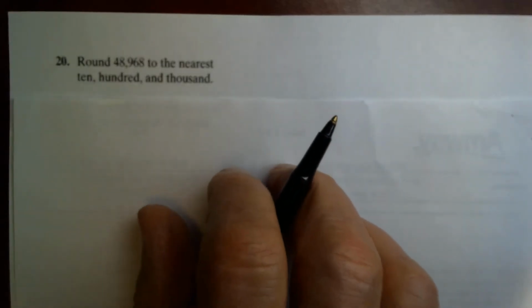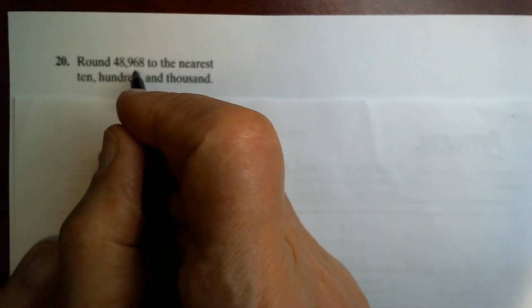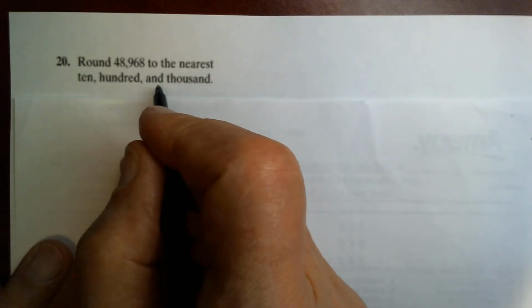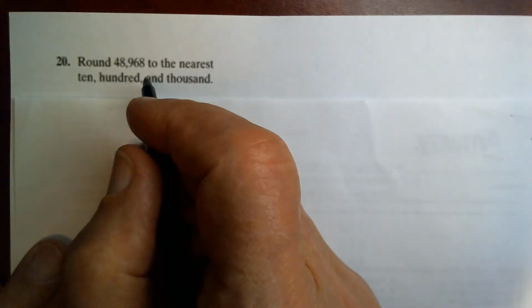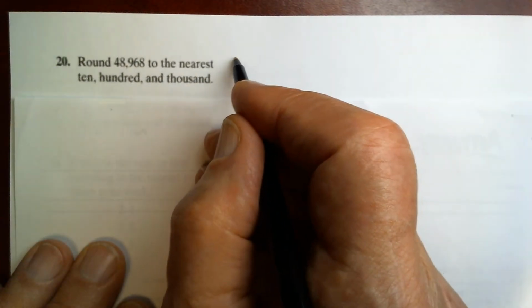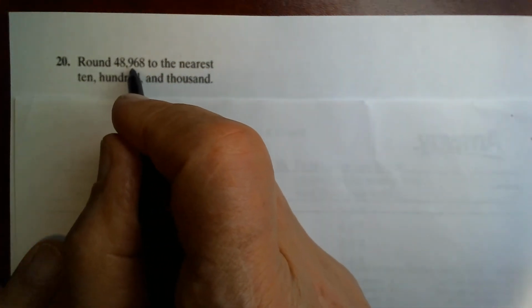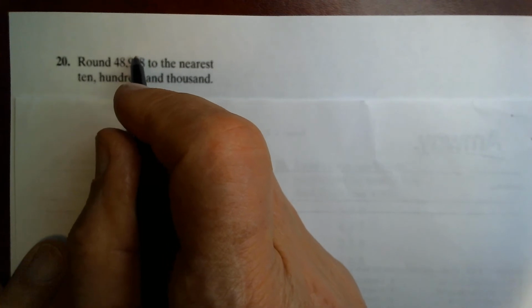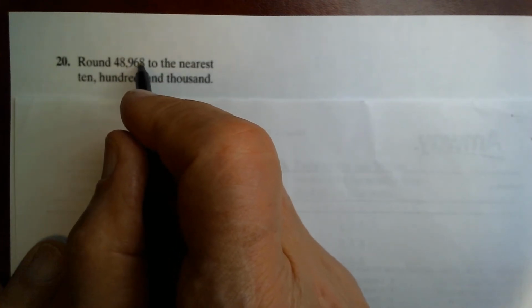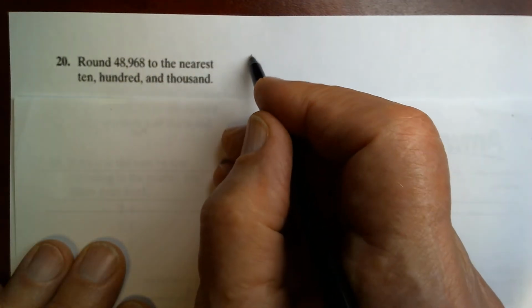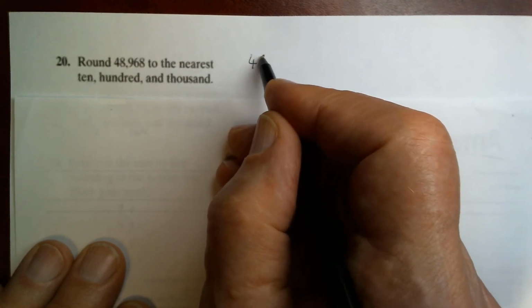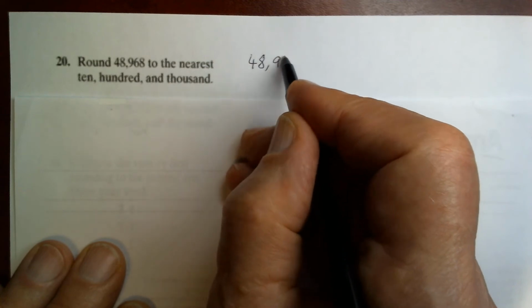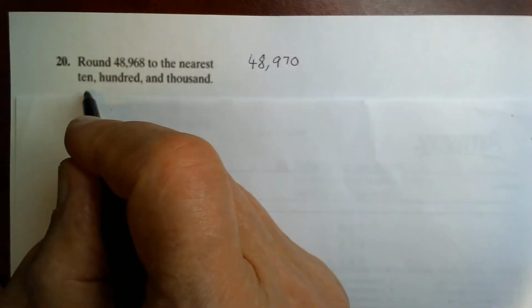For number 20, we are supposed to round 48,968 in 3 different ways: nearest 10, nearest hundreds, and nearest thousand. So nearest 10, so we have 48,968. So the 10 would be the 6, followed by an 8. So we round that up to 48,970. So that's for the nearest 10.